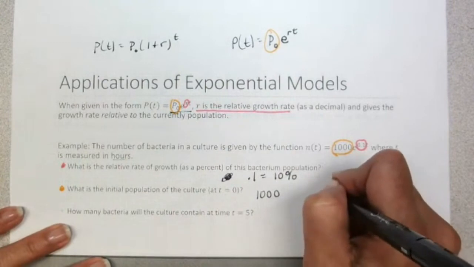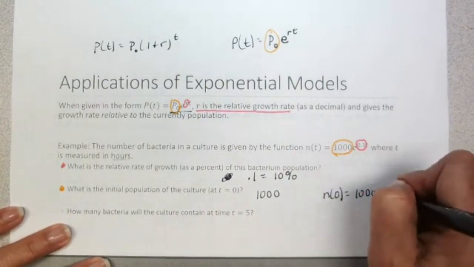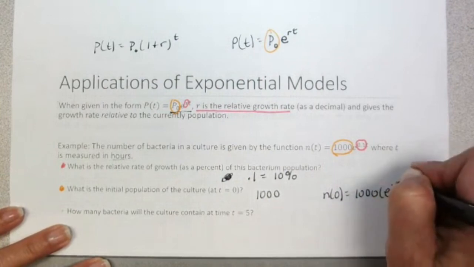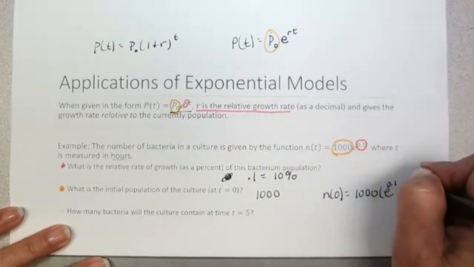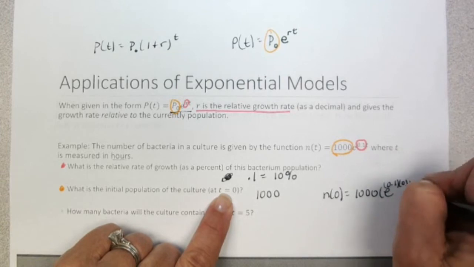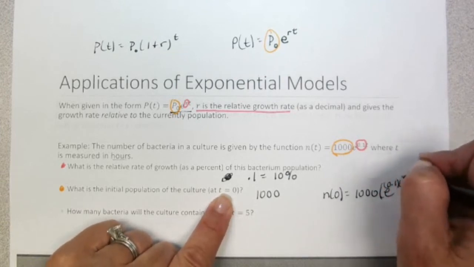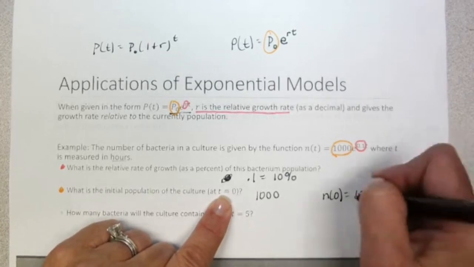I could have said n of 0 is equal to 1,000 times e raised to the 0.1 times 0 power. Well, 0 times 0.1 is just 0. E to the 0 power, of course, is just 1. So it'd be 1,000 times 1.